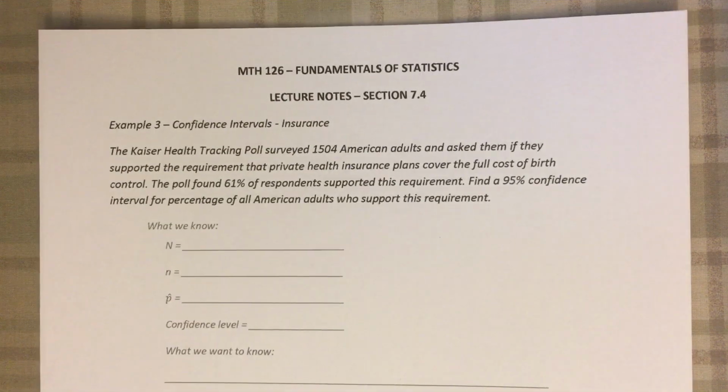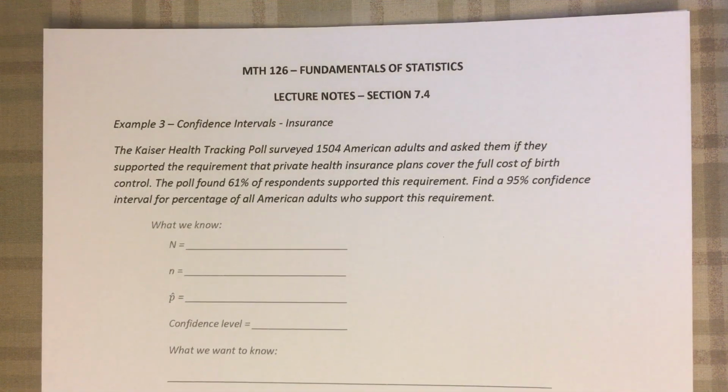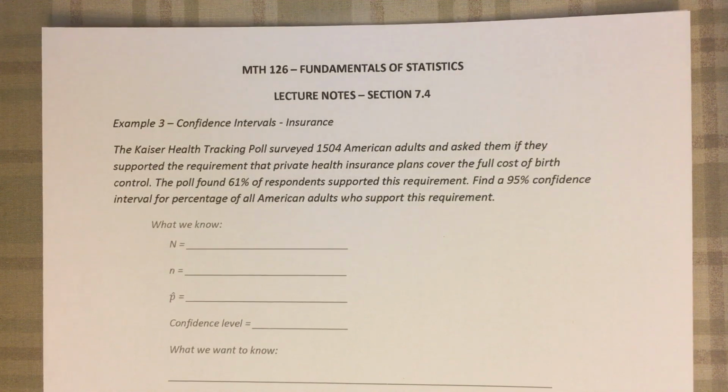All right, so example 3 in this section is the first example. We're going to go through this entire process of finding our confidence interval. We're going to start just like we did in section 7.3 by listing what we know and what we want to know. So the Kaiser Health Tracking Poll surveyed 1,504 American adults and asked them if they supported the requirement that private health insurance plans cover the full cost of birth control. The poll found 61% of respondents supported this requirement. Find a 95% confidence interval for the percentage of all American adults who support this requirement.